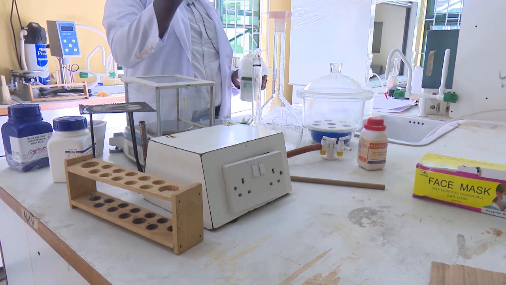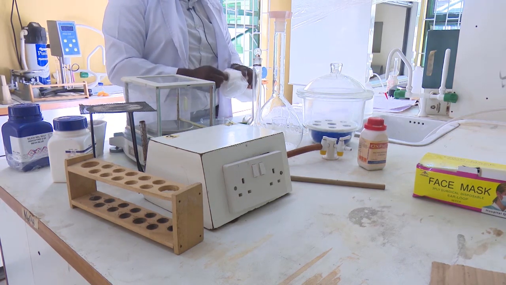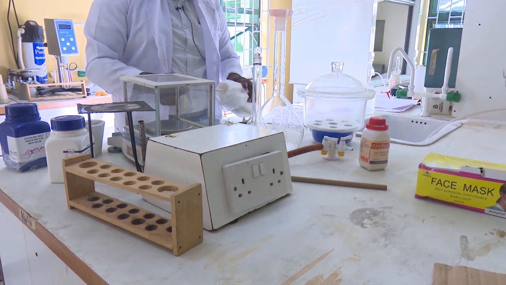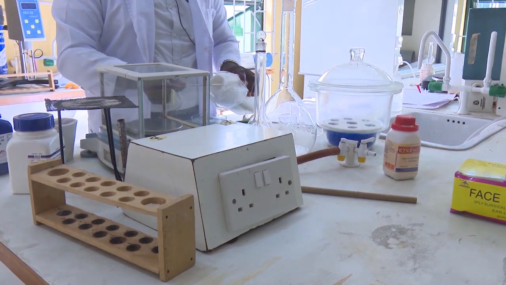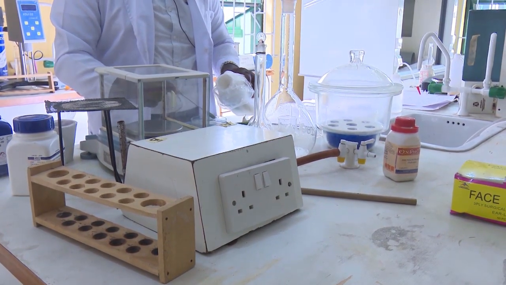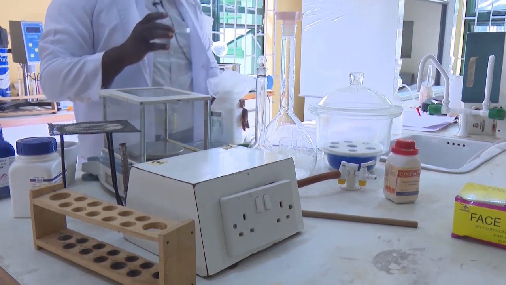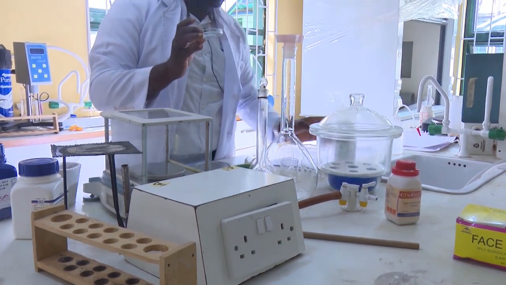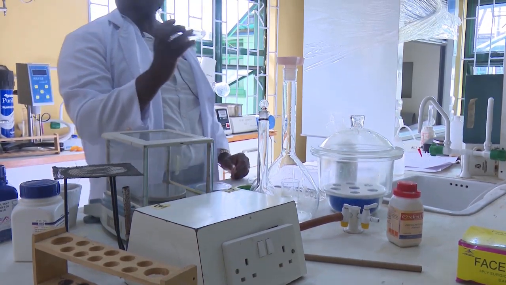What I'm holding here is what we call a spatula. It is used to take your salt. You don't have to use your hand. You can see what I'm doing. Okay, now we have our 106 grams. This 106 grams is going to be taken to the oven where you are going to have it dried.